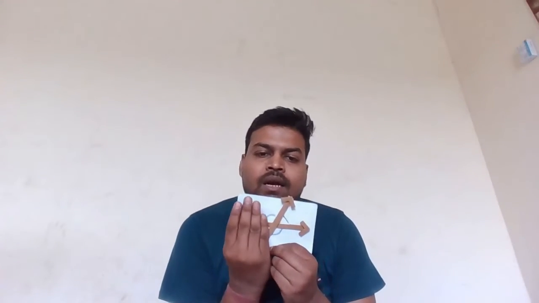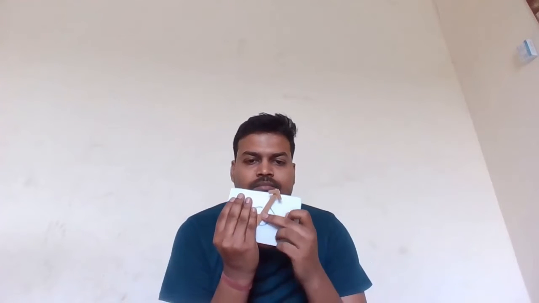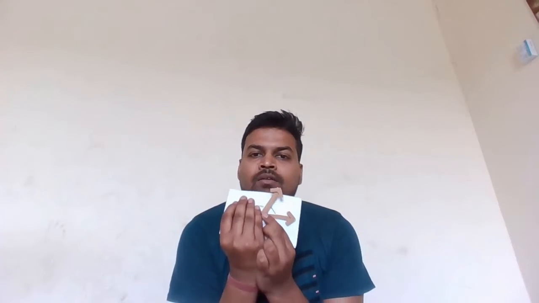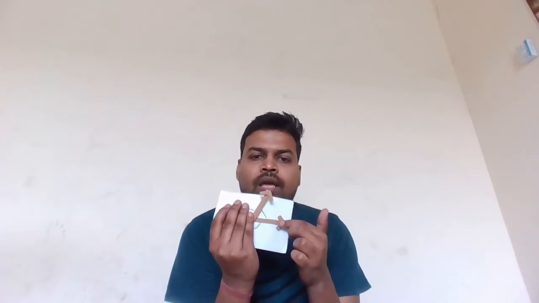When two or more lines, line segments or rays intersect at a point, they form an angle. For example, this is a line and this is also a line. They are intersecting at a point. The point where they are intersecting is said to be the vertex of an angle, and these lines are the arms of an angle.